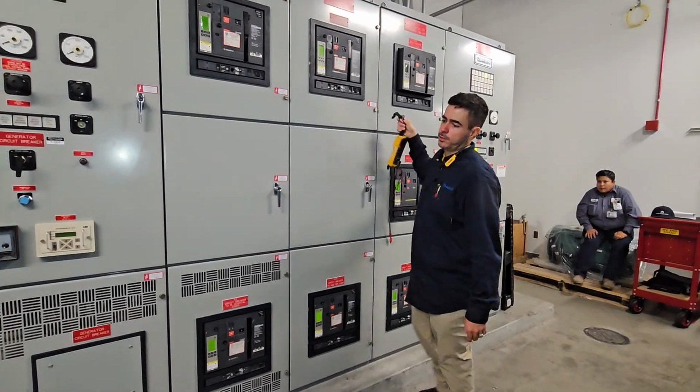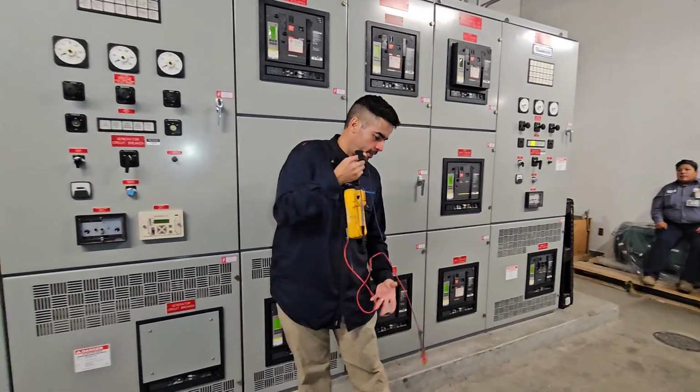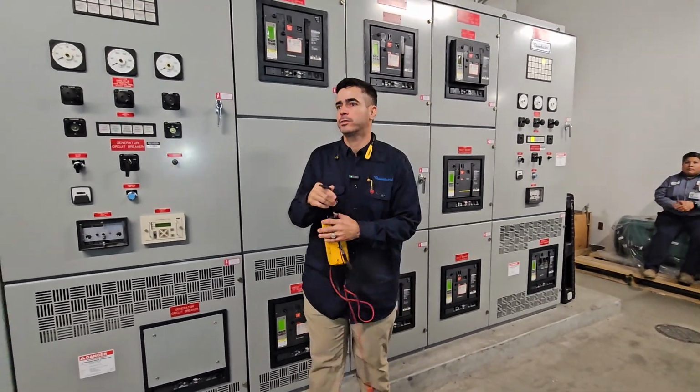All right, any questions? That's it, guys, for switchgear. We go to the ATSs really quick.